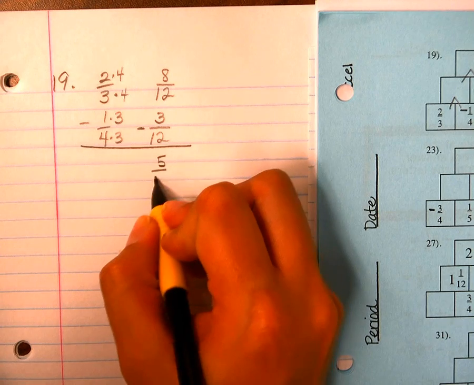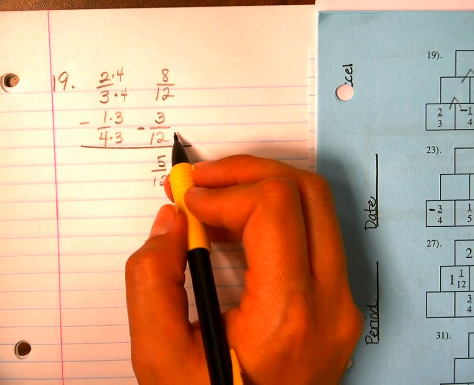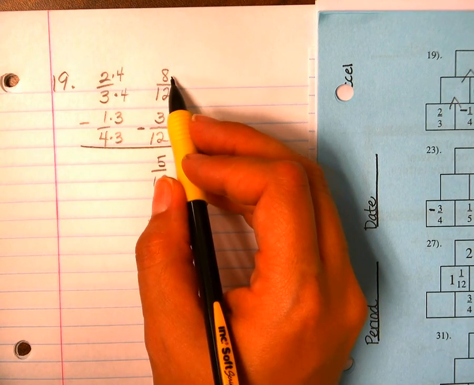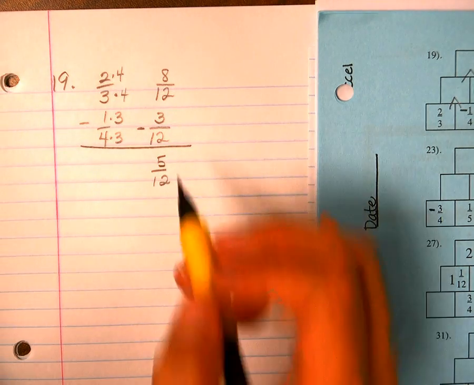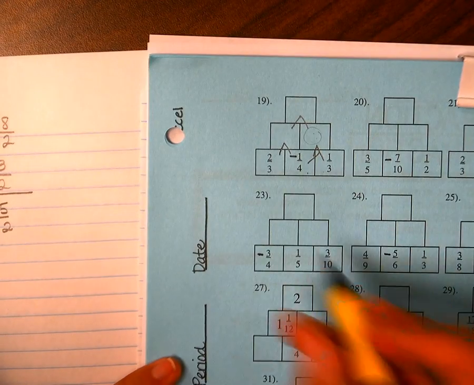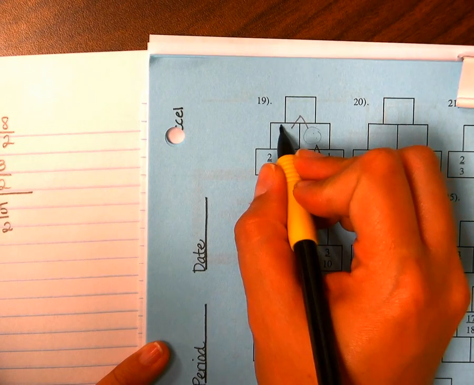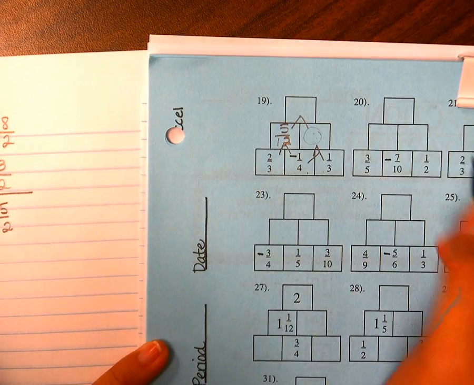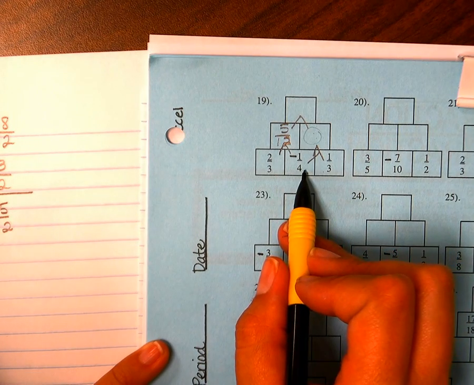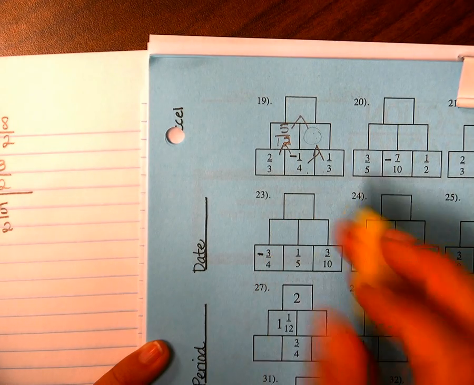that's 5/12. If I were to play tug of war, I'd realize that the 8/12 is larger, or the 8 is larger, and that would mean that my answer is positive. Then that answer of 5/12 belongs right here in this box. Then I go ahead and deal with the -1/4 and the +1/3.